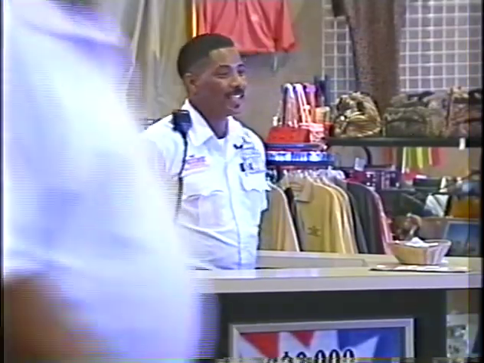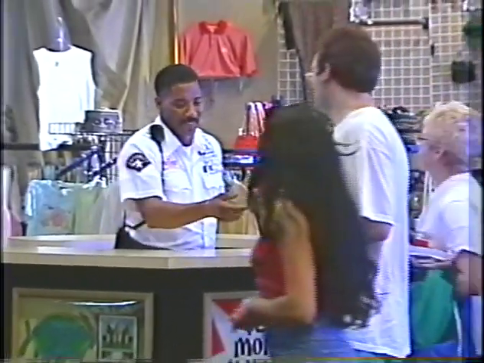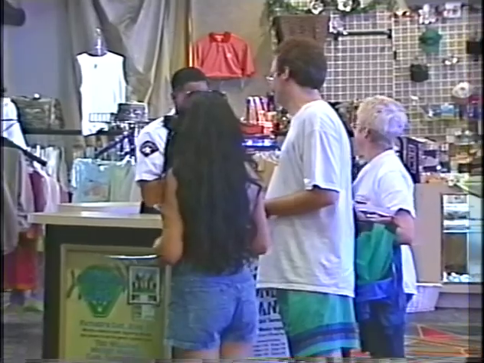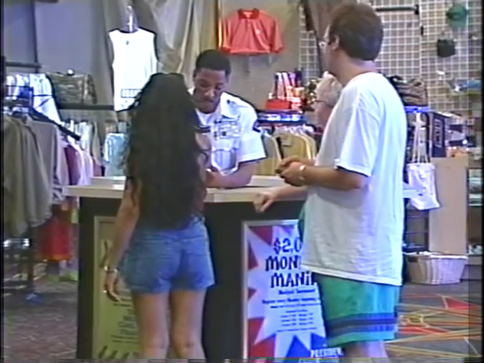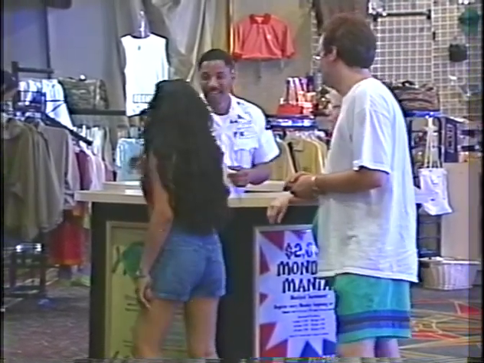Fixed post duty doesn't have to be boring. It can be one of the busiest locations in the work site. Remember that when you're working a fixed post, you're essentially in a fishbowl. Stay alert, stay active, and stay ready.